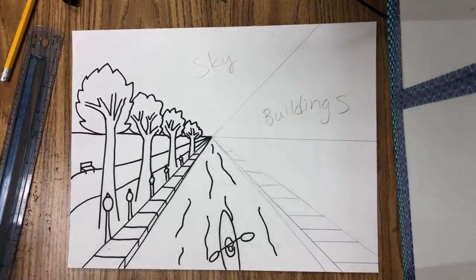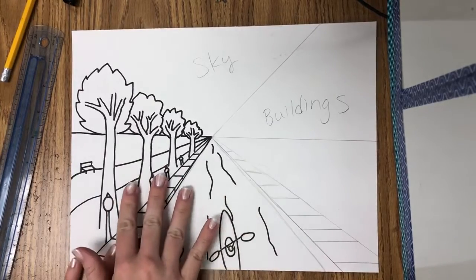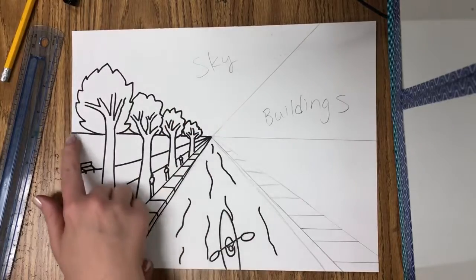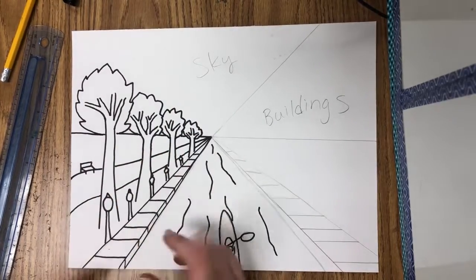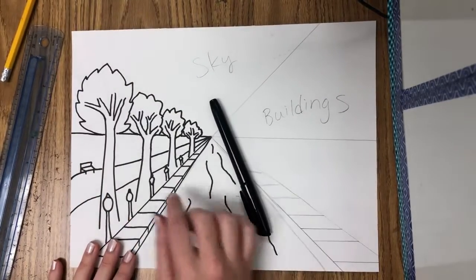Okay, day 3, I've gone ahead and Sharpied what I've done so far so you can see it better. So you can kind of see how when I'm done, I've erased my top guideline and I can't see my horizon line through my trees. So we'll get to that point. Today I'm going to draw in Sharpie so that you can see better.